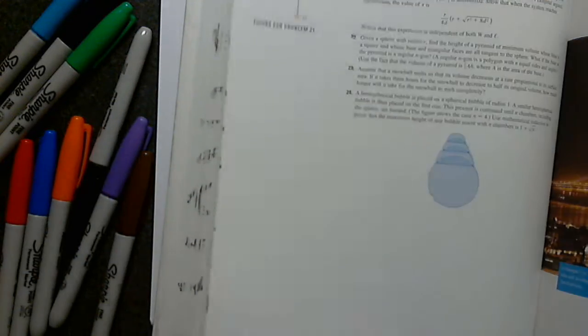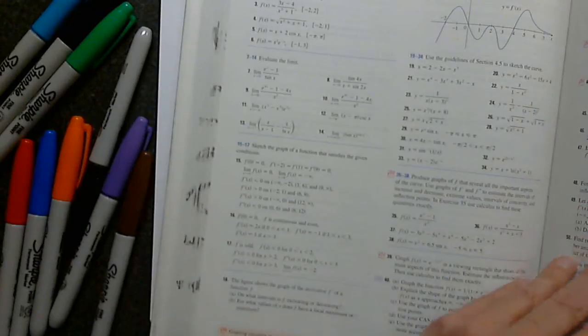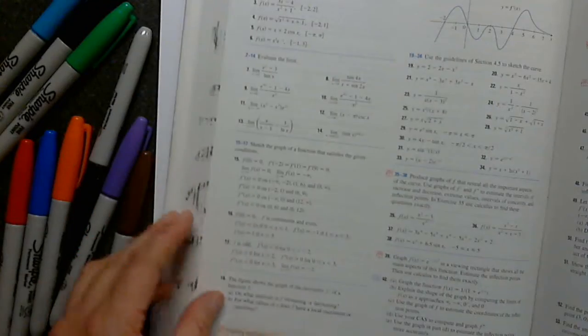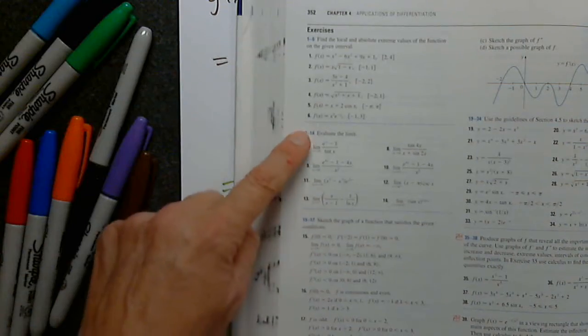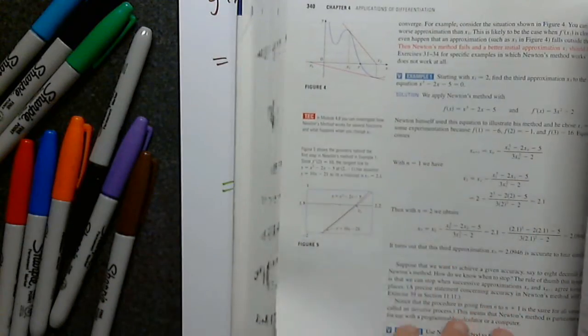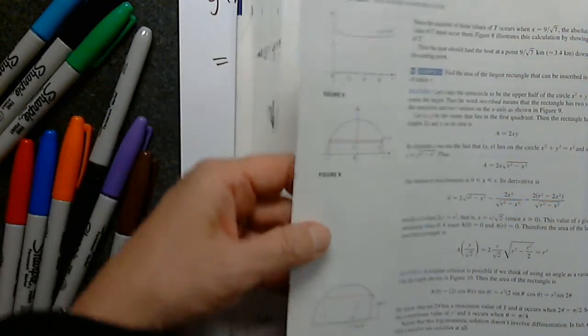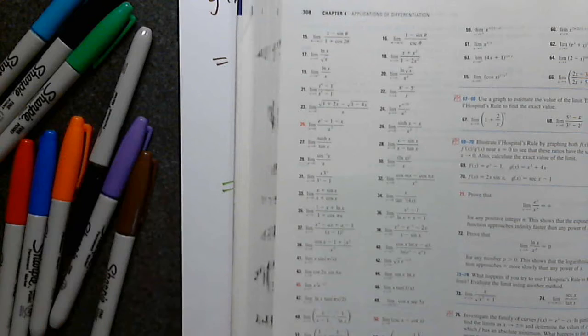It's up to you. You can choose from 308 or from here. I think we covered those too, but it doesn't matter. So these are 7 to 14 on 308, and 15 through 66.